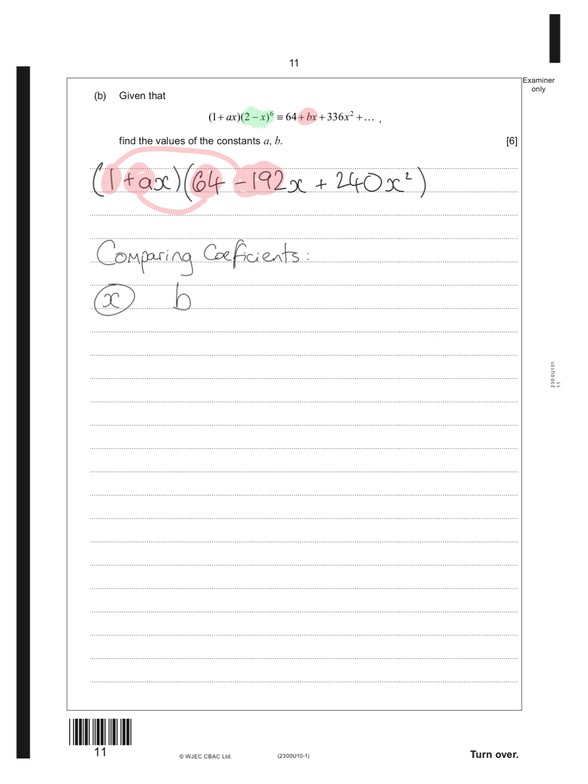I know that b must be the same as 1 times minus 192 plus a times 64. Now I'll probably rewrite that as 64a minus 192, and there's not really much I can do with that at the moment. It's a true statement, but not particularly helpful at the moment. So call that number 1, and we'll move on.